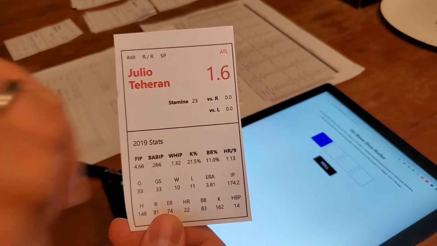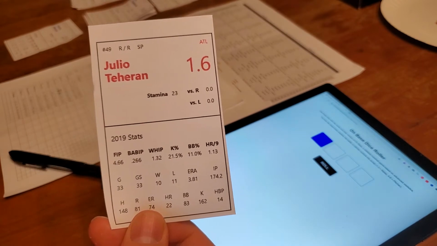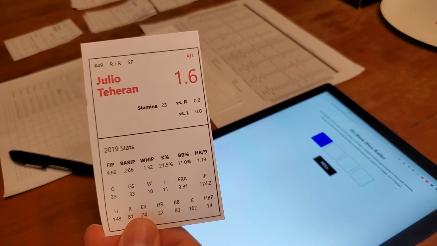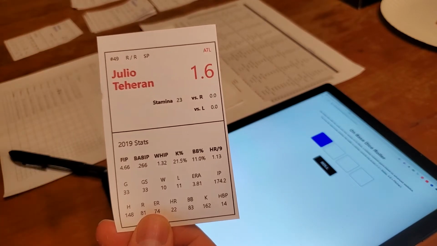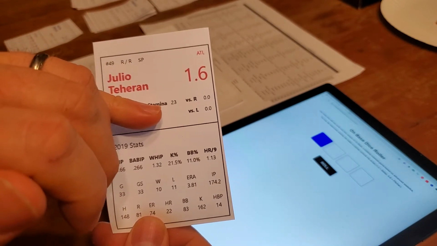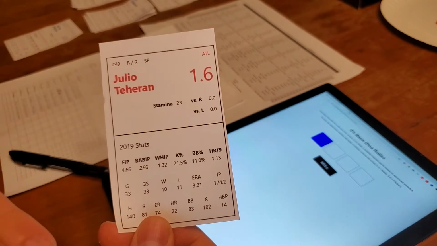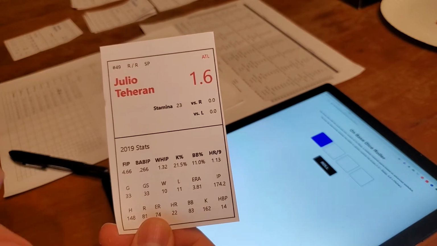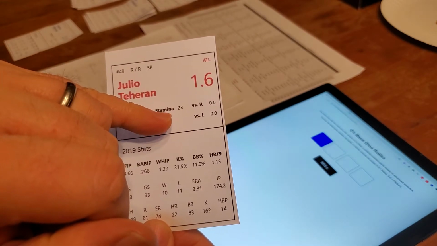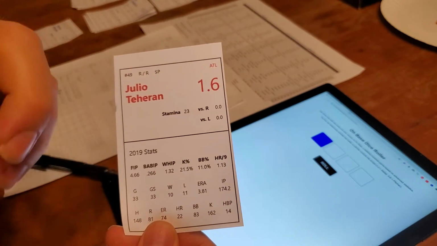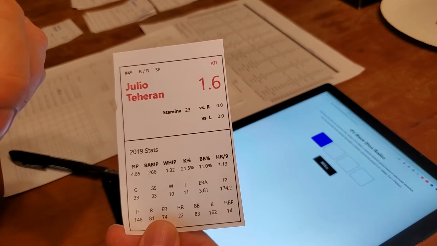His stamina is a 23, so that's the next big number. And what that means is batters faced. So once the pitcher gets to that number in an inning, he won't immediately drop in that inning, but the next inning, if he comes back and pitches after he's gotten to this number here, then you'll subtract a 1.0 WAR.